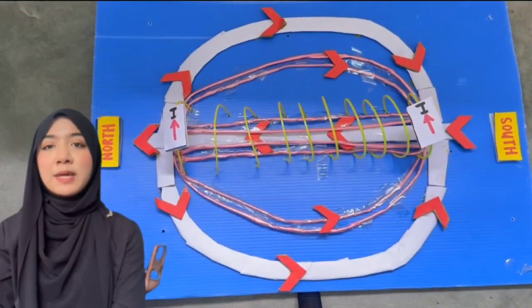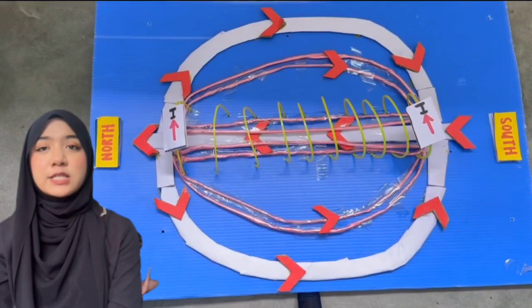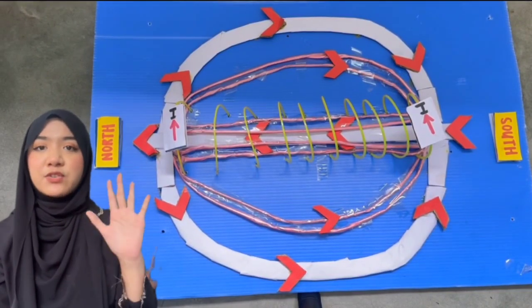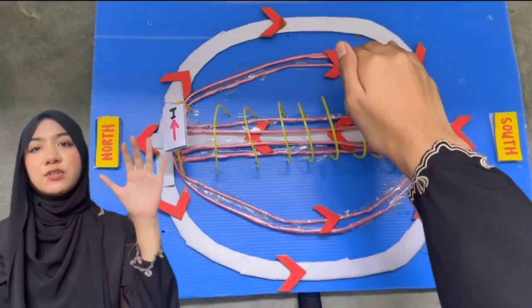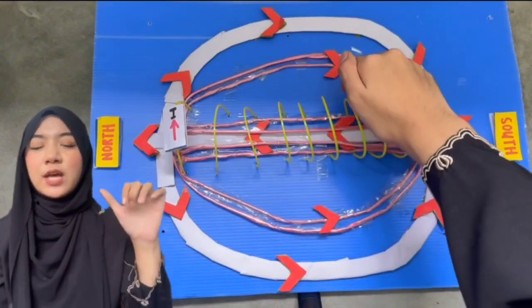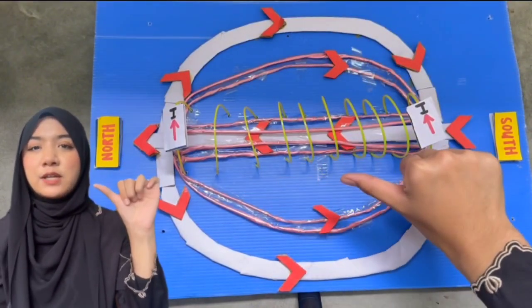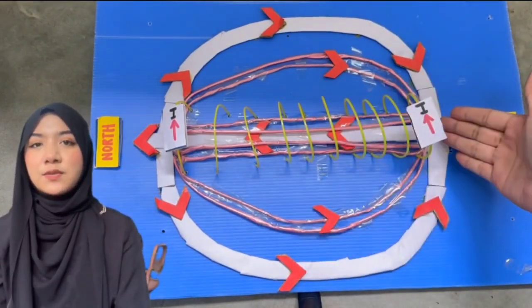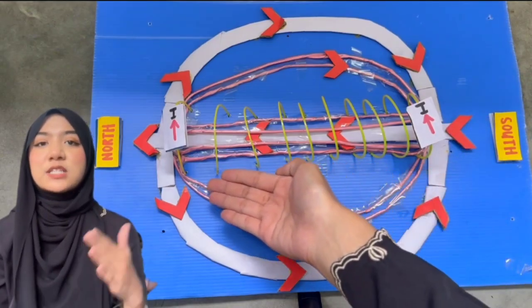Now, what will happen to the magnetic field if you have a lot of circular coils forming a solenoid? You will also be using the right-hand grip rule. Curl your right hand fingers around the solenoid in the direction of the current flow. Your thumb will point in the direction of the magnetic field inside the solenoid. Inside the solenoid, the field is nearly uniform and directed along the solenoid's axis.